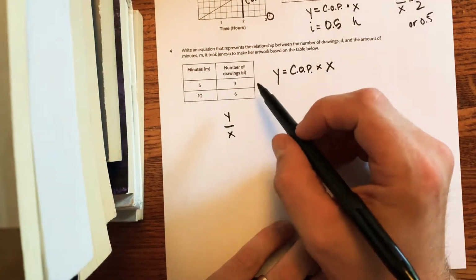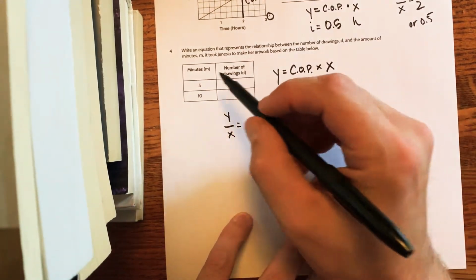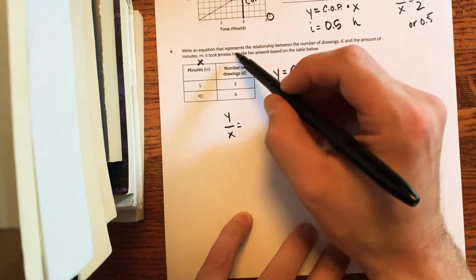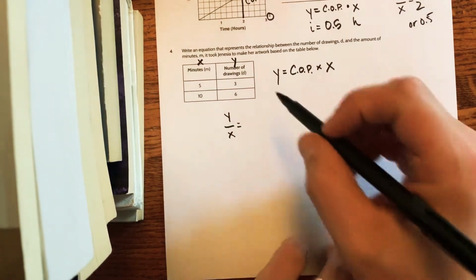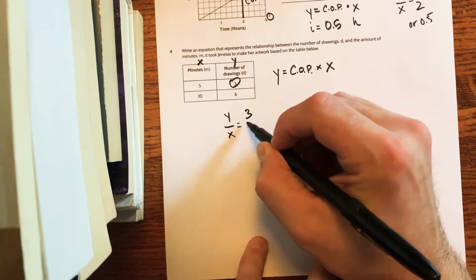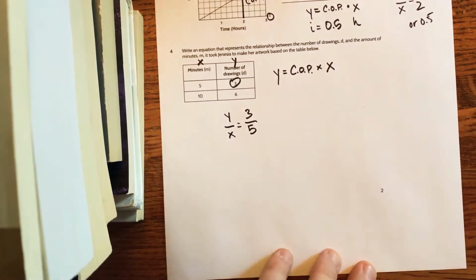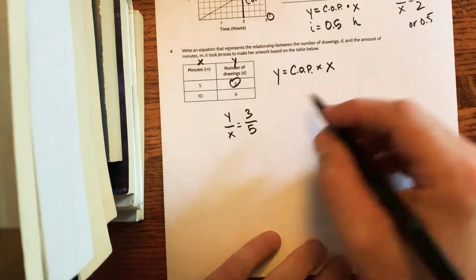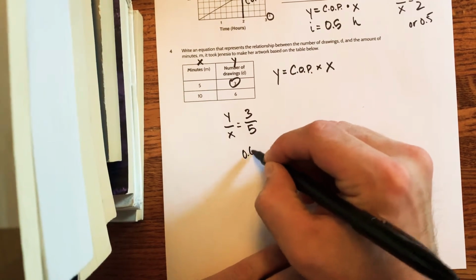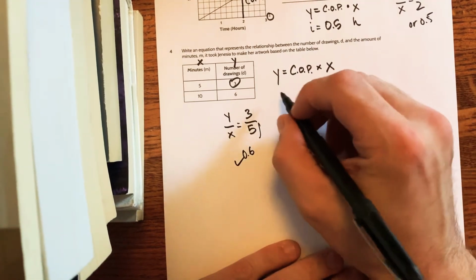So I'll take a look right here, this first point. So now this doesn't tell me X and Y, but I always know that my X is the first column and the Y is the second one. So here I see a 3 for my Y, and if I look over here, I see a 5 for my X. So 3/5. That's my COP. Now, if you knew that this was the same as 6/10, that's great, and you could use that too, but we're going to use 3/5.